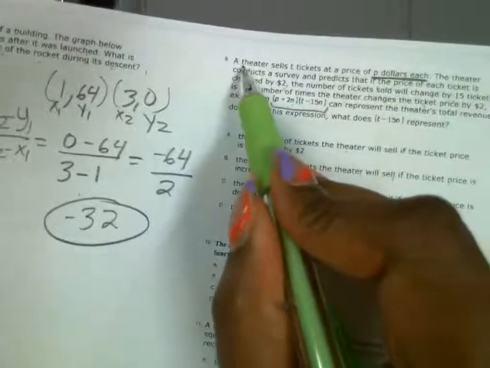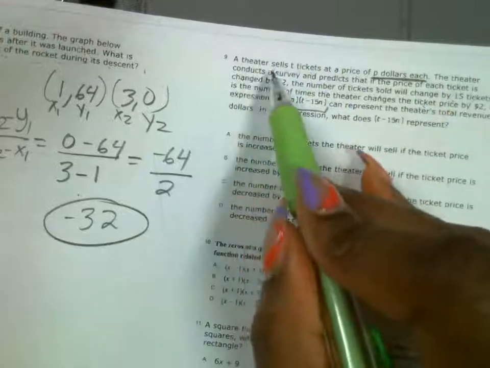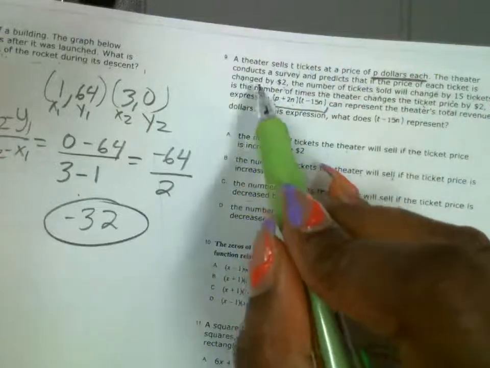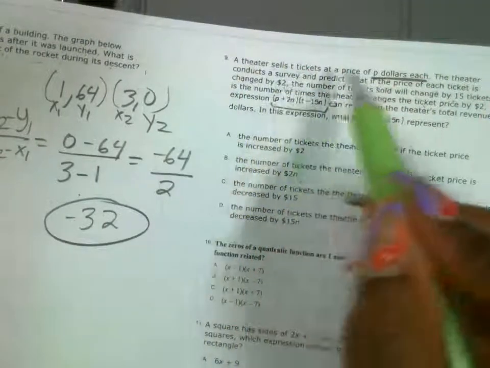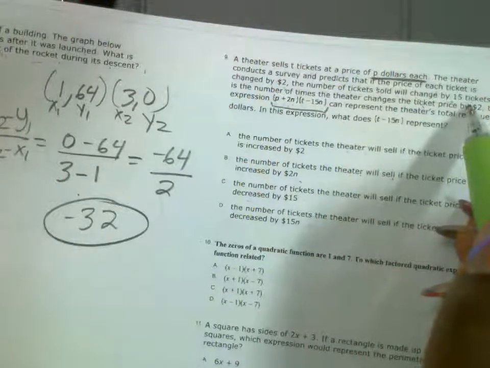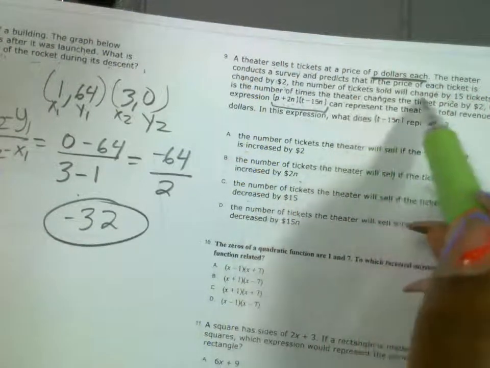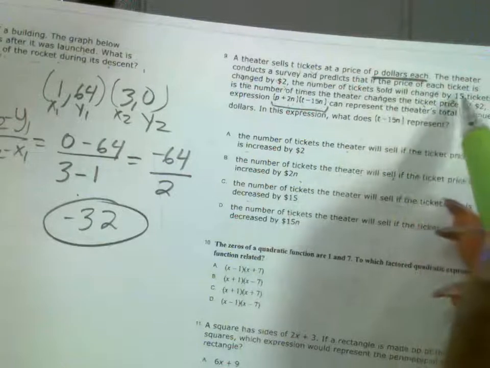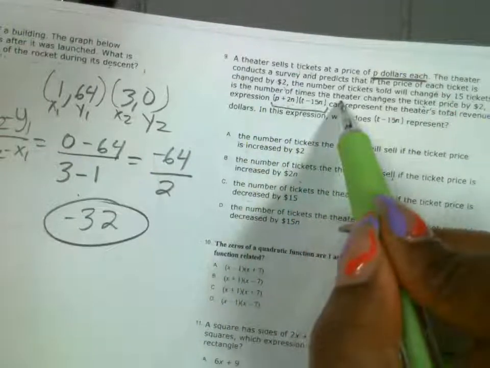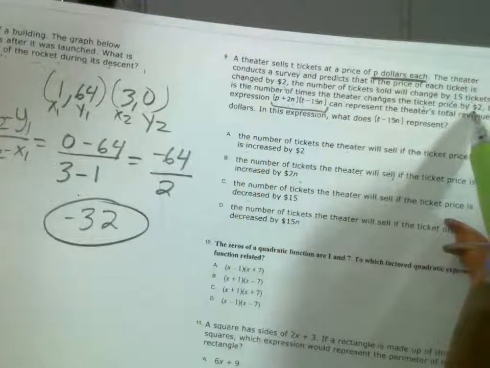All right, so a theater sells T tickets at the price of $P each. The theater conducts a survey and predicts that the price of each ticket is changed by $2. Okay, so the price of each ticket. The number of tickets sold will change by 15. So every time they go up $2, they're going to lose 15 ticket sales. Okay, so N is the number of times the theater changes the ticket price by $2.